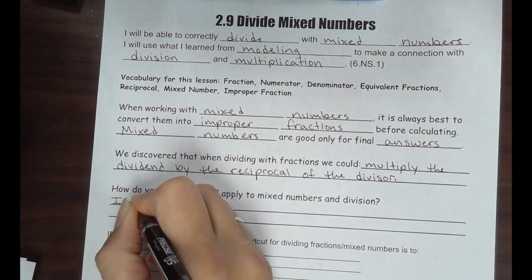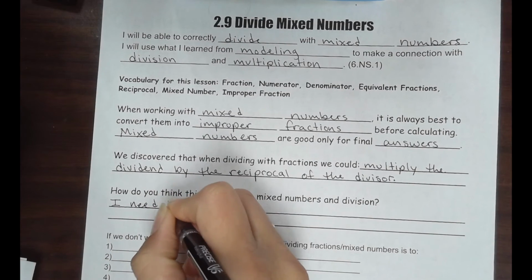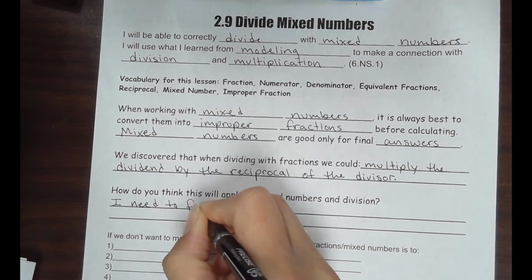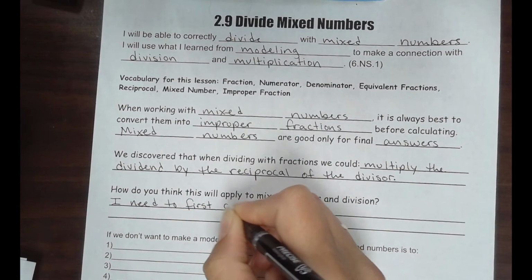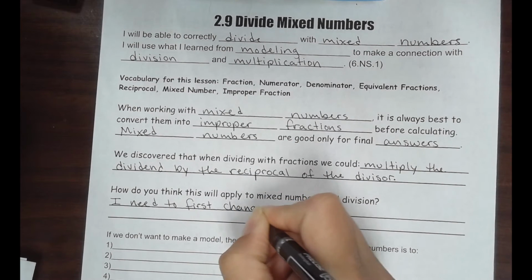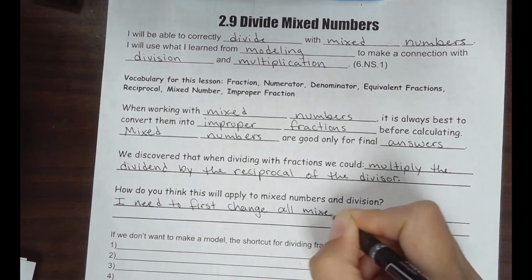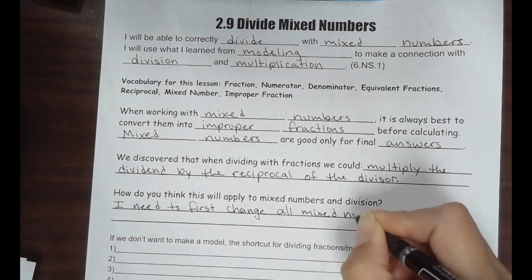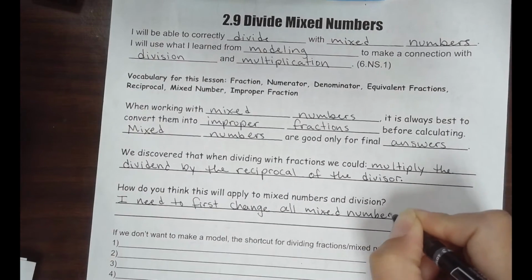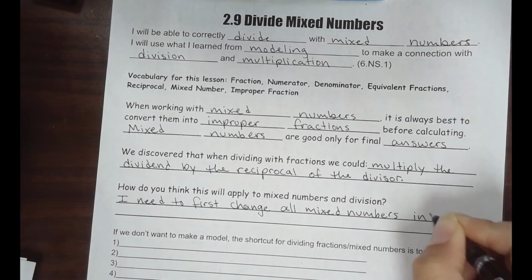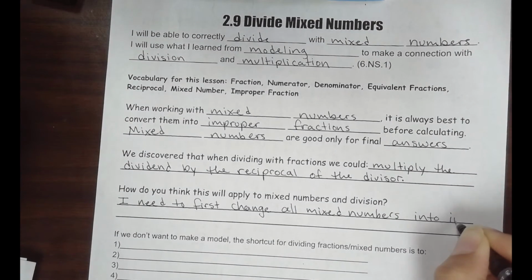I need to first change all mixed numbers into improper fractions.